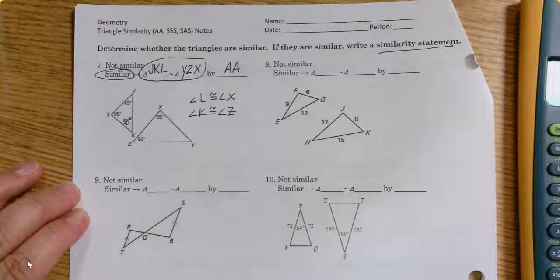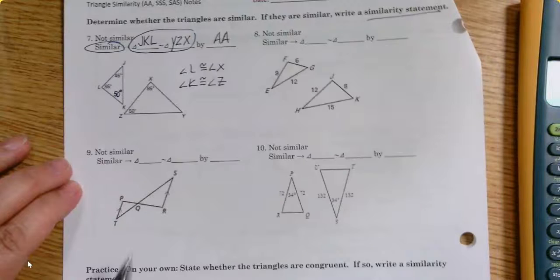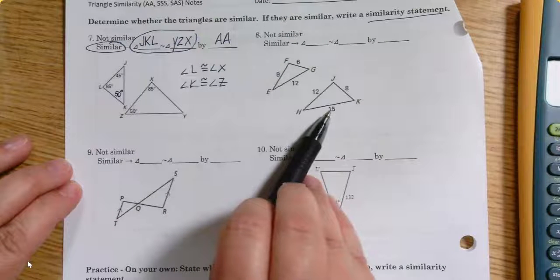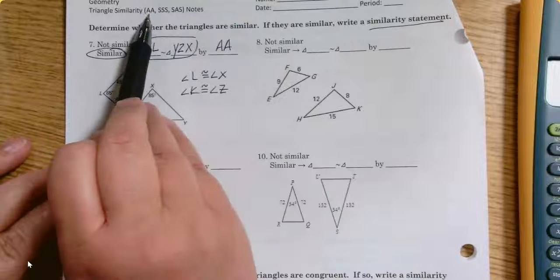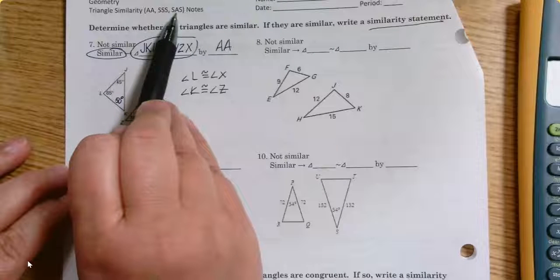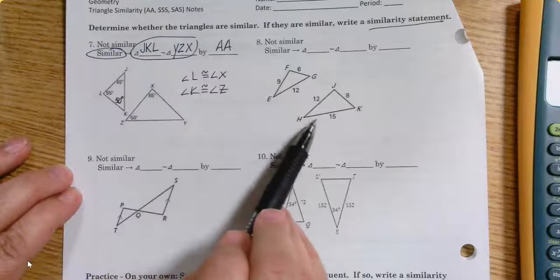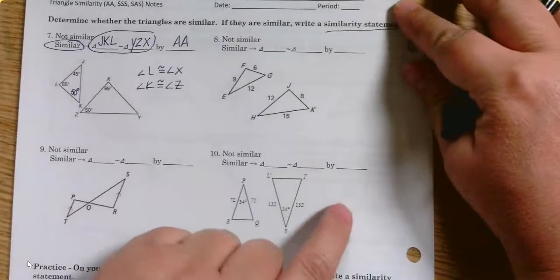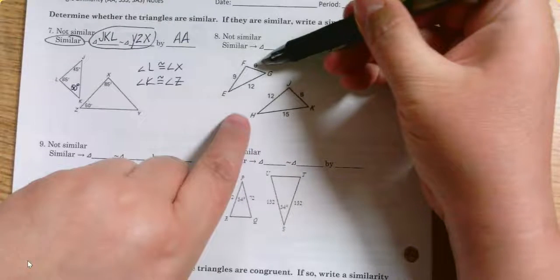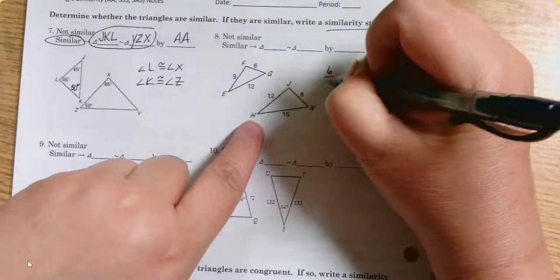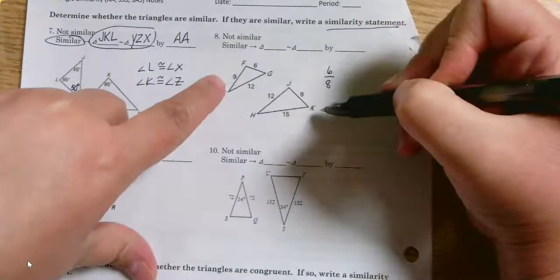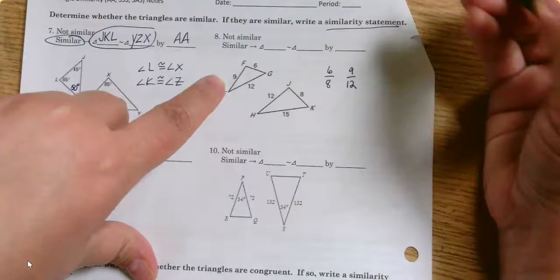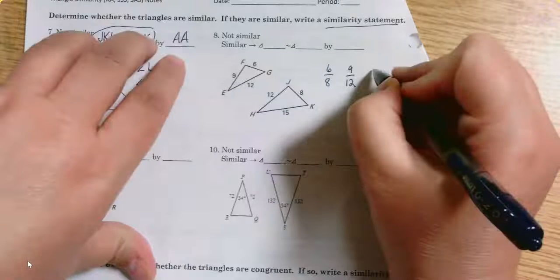No, I don't see any angles at all. And unlike number 9, I don't even see information that could tell me about angles. I see nothing related to angles here. So that means I'm not going to be able to use angle, angle, or side, angle, side. So my only hope is that this could be side, side, side. So I need to compare all 3 pairs of sides. Smallest to smallest, that's 6 to 8. Medium to medium, that's 9 to 12. Largest to largest, that's 12 to 15.